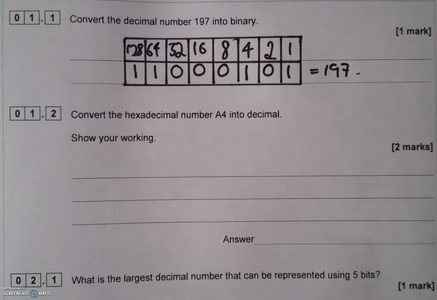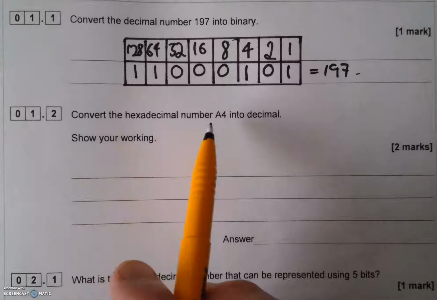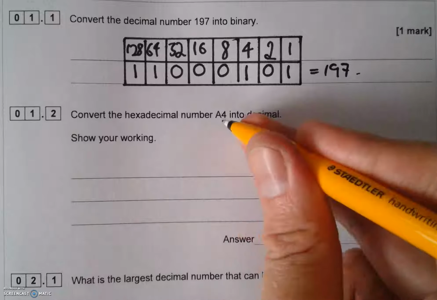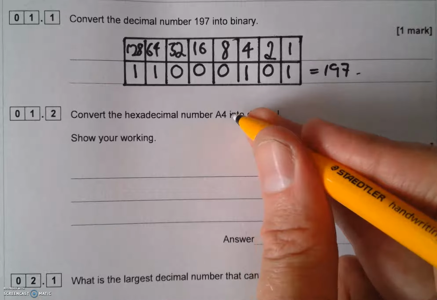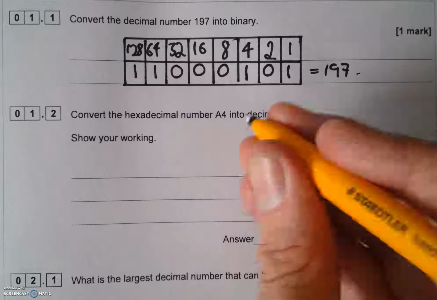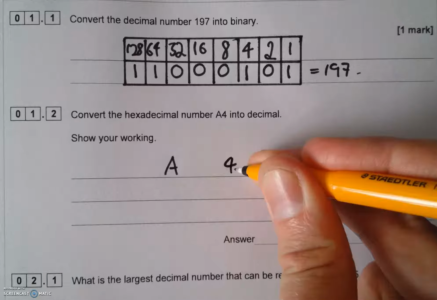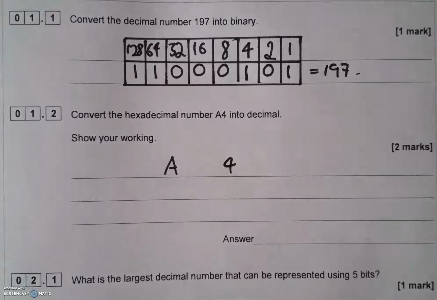So let's look at this next question. It says convert the hexadecimal number A4 into decimal. Show your working. Right, that's hexadecimal A4, and I want it in decimal, so I start by writing down A4 like that. What I'm going to do now is convert it into binary.